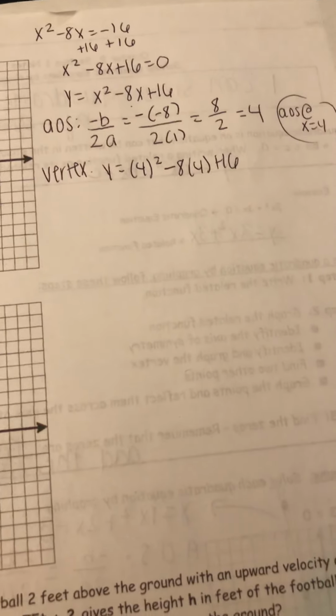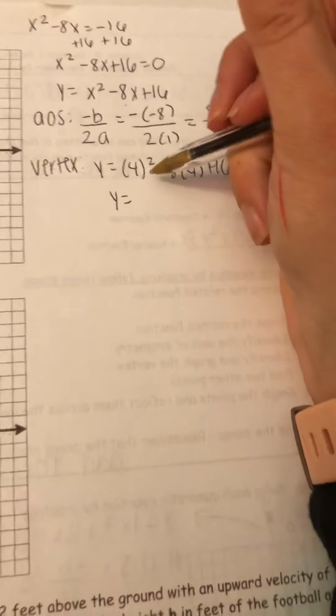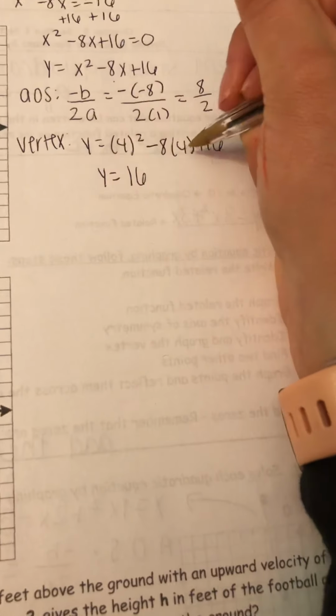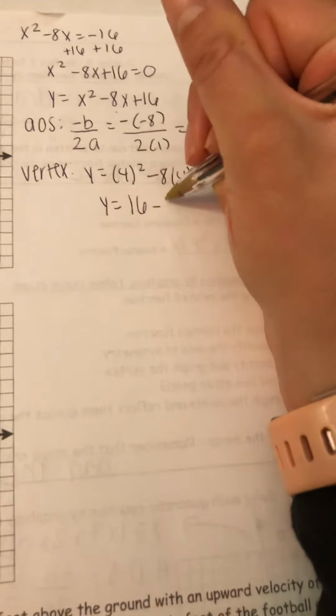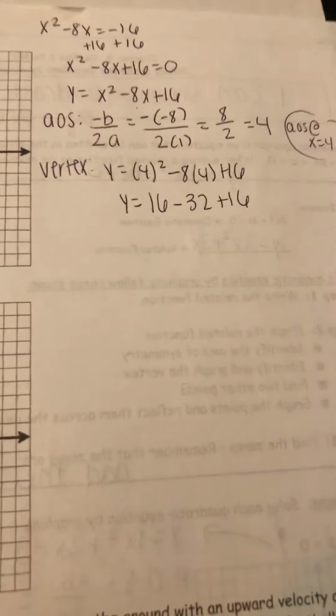So I have y is equal to 4 squared minus 8 times 4 plus 16. Then I just got to simplify. So 4 squared is 16. -8 times 4 is -32. And then I have that +16.